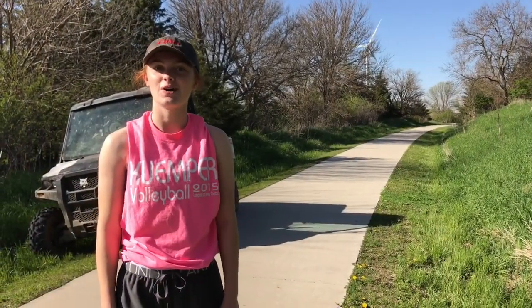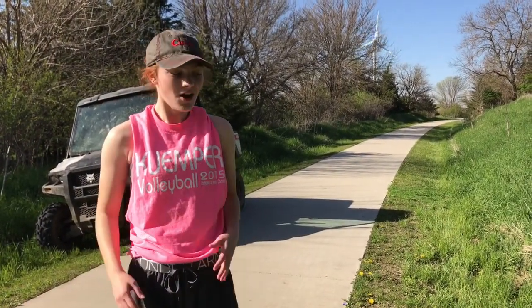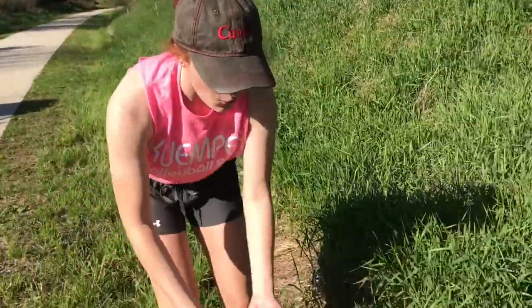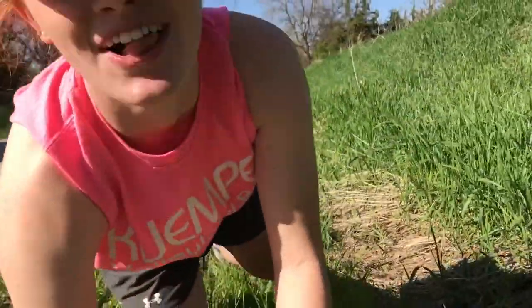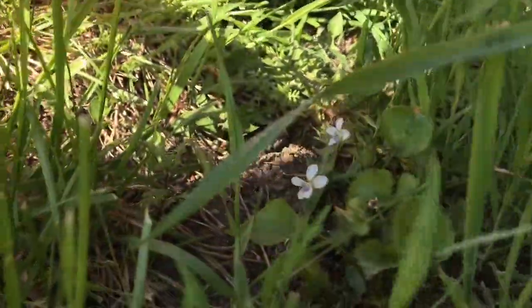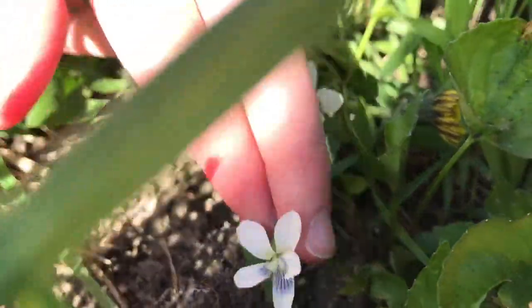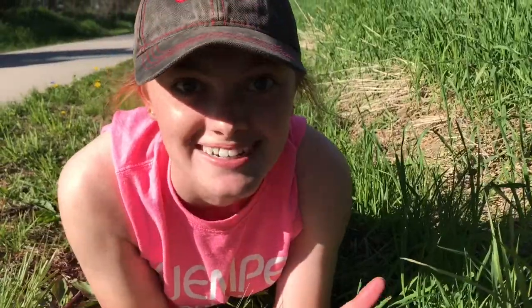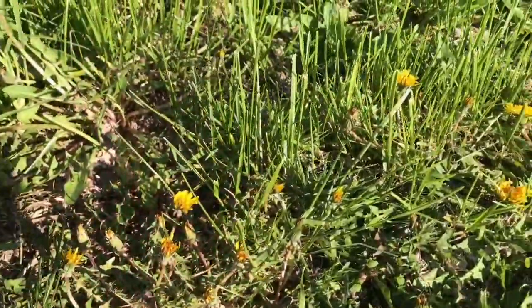Today we're going to talk about vascular plants. For instance, this white magnolia flower is very common out in nature and in Iowa. It has purple on the inside, and this stem transports water, which makes it a vascular plant.